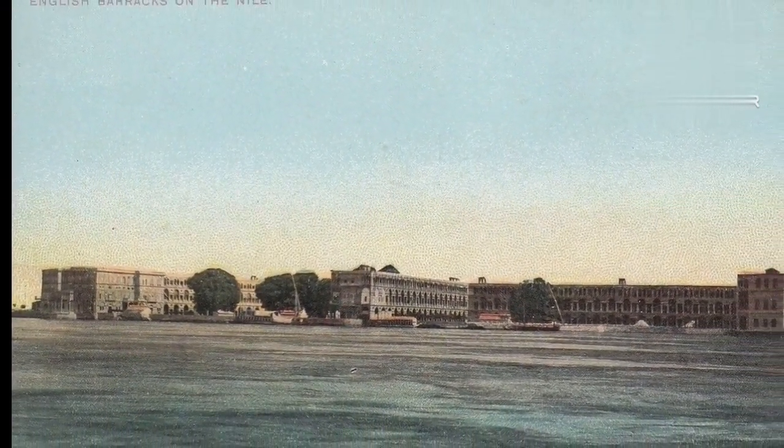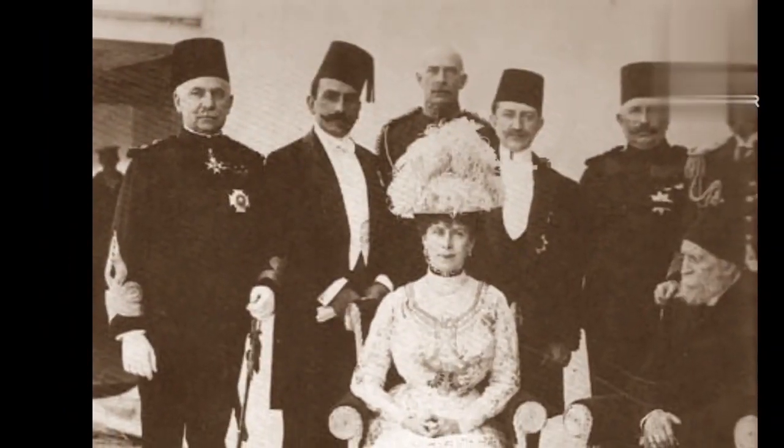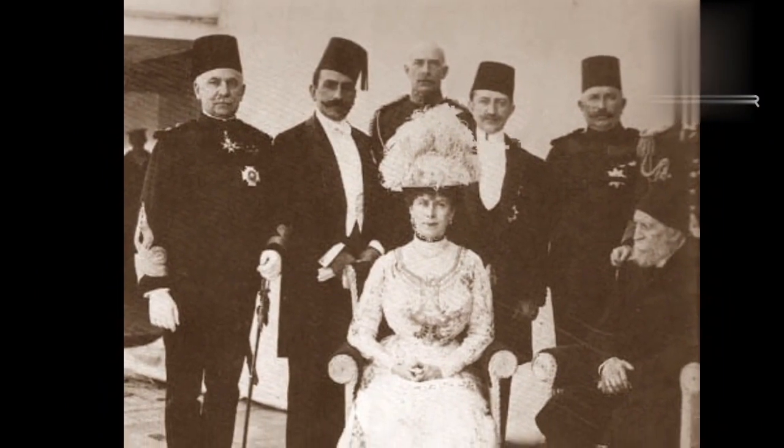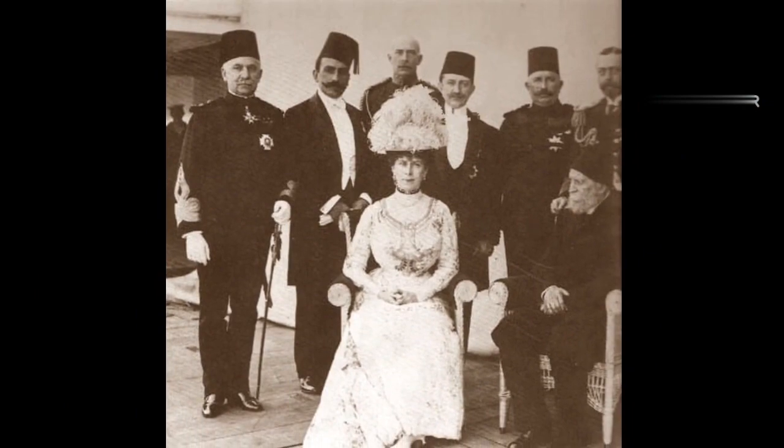On July 11, 1882, an incident occurred in Alexandria where British officers were attacked by a mob of Egyptian civilians. In response, British forces shelled the city and landed troops, effectively starting the Anglo-Egyptian War.